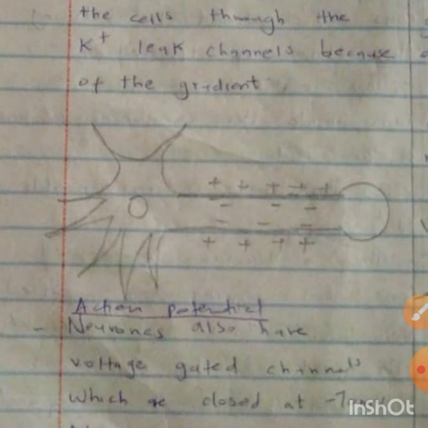You see, there's more positive going out. We said 3 sodiums going out, so that's why we see there's more positive outside, and there are only 2 potassiums getting in. That's why the inside is negative and the outside is positive.